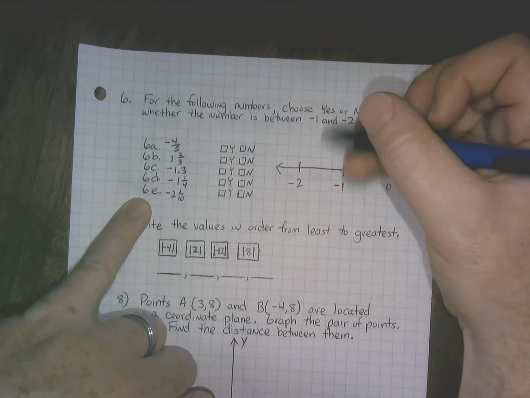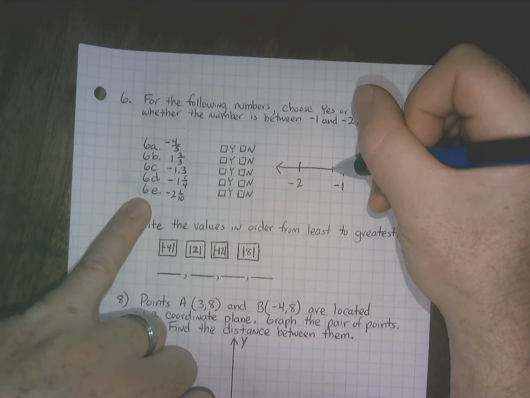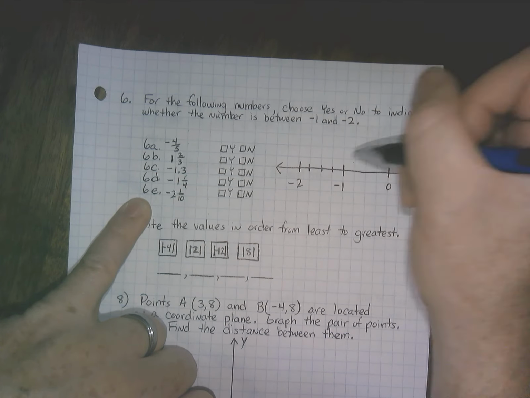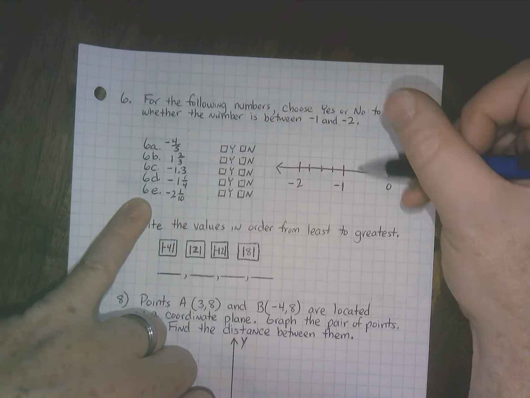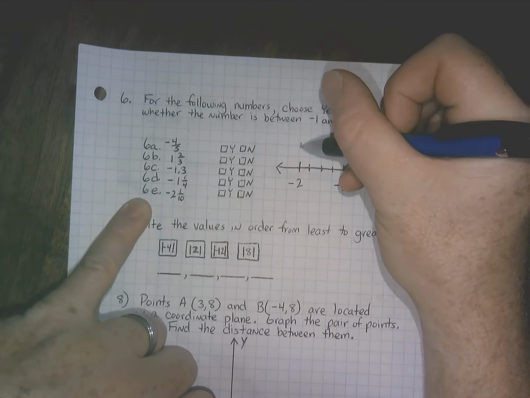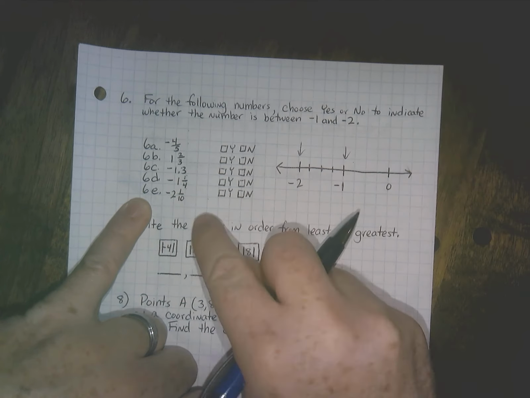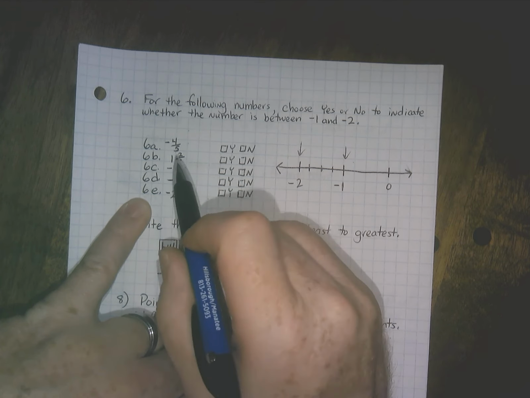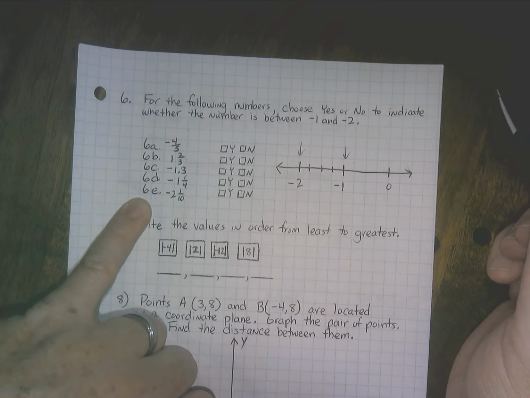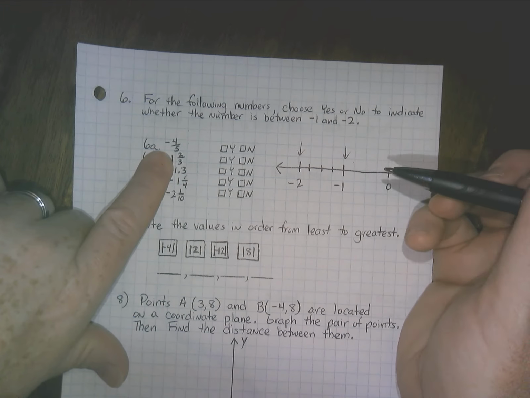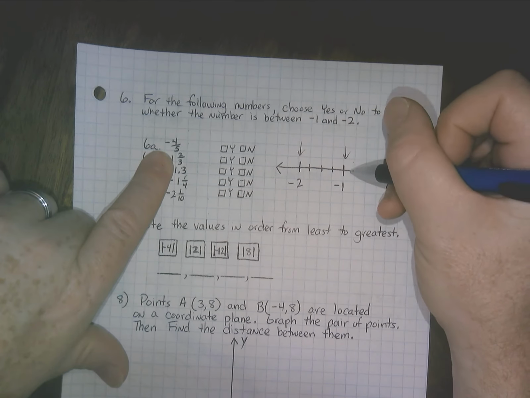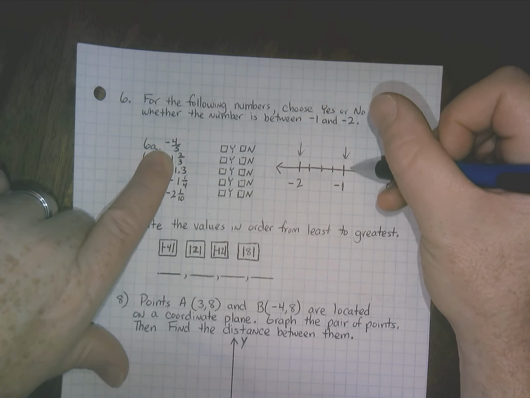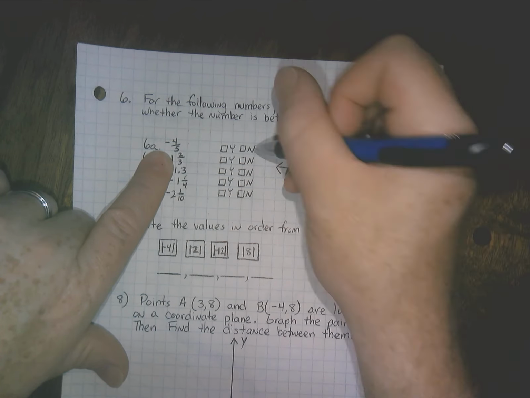So you've got -1 1/4, -1 1/2, -1 3/4, and then -2. We're not really worried about anything else. We're just worried about between here and here. Are any of these numbers between those two integers? Well, take a look at this one. -4/5 is going to be to the right of -1. It's not quite -1 yet. It's close. So it's somewhere around in here, so this is definitely no.